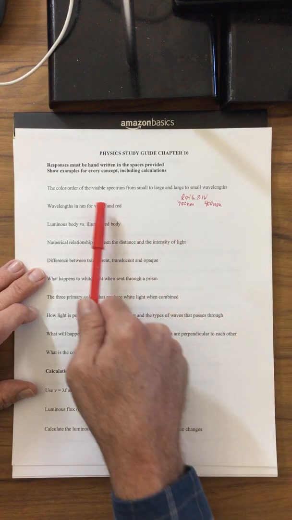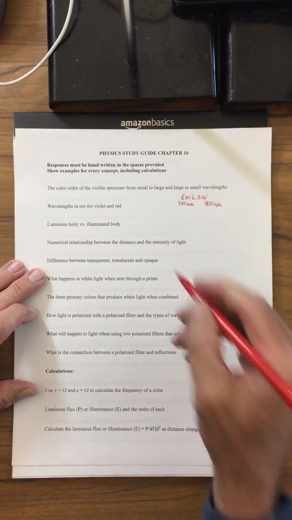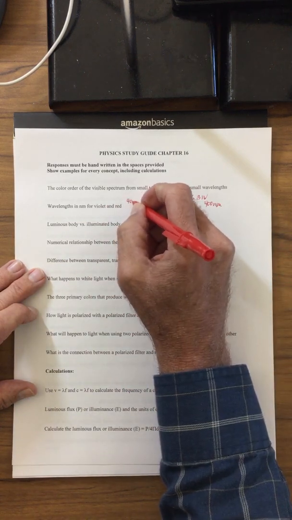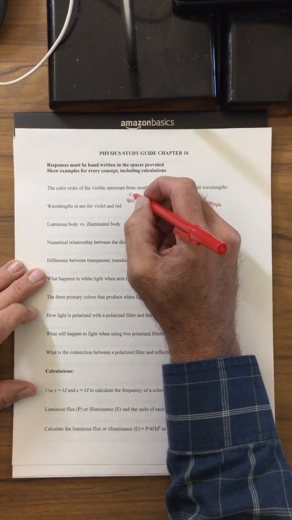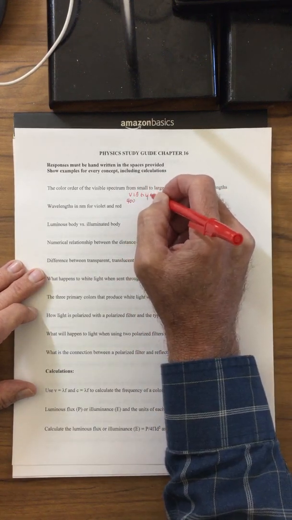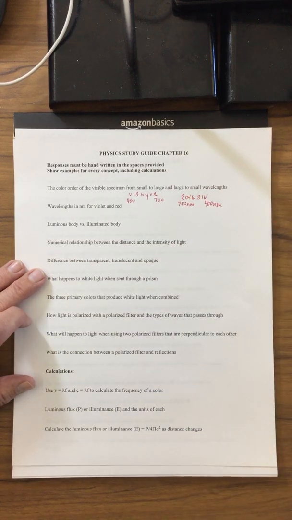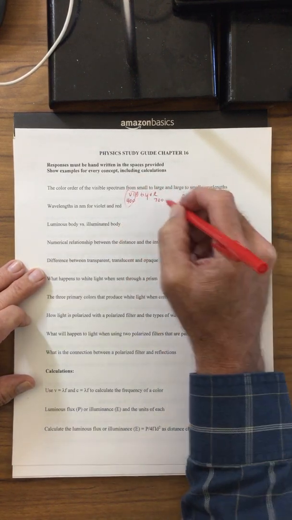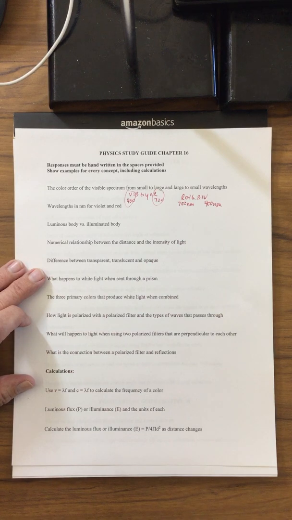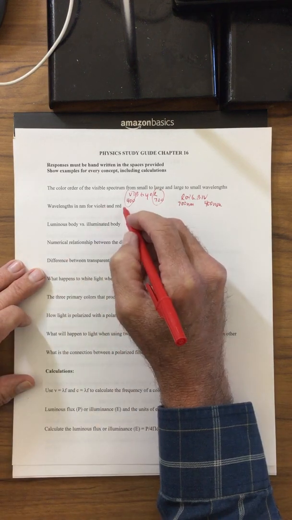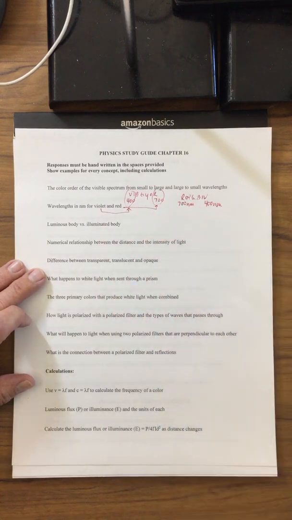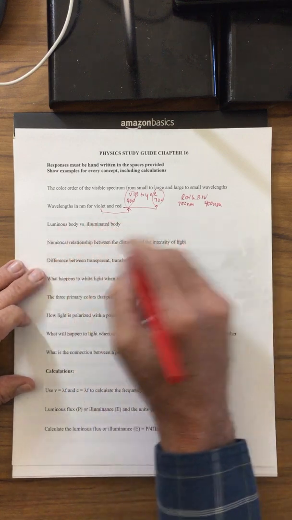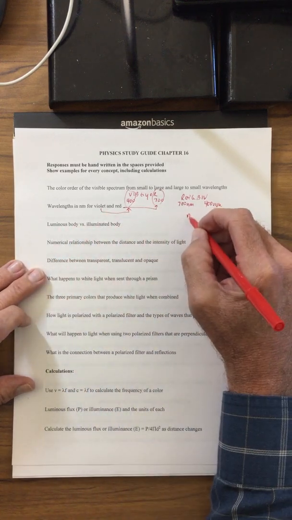But when reading the wavelength from small to large, from the 400 to the 700, we're going to have to reverse that, and that's why we have the VIBGYOR. So the violet's about 400 and the red is about 700. That's the approximate wavelengths for the red and the approximate wavelengths for the violet. And again, nm is nanometers.